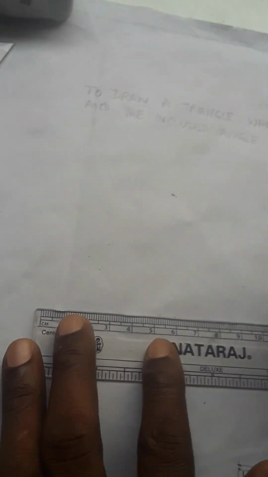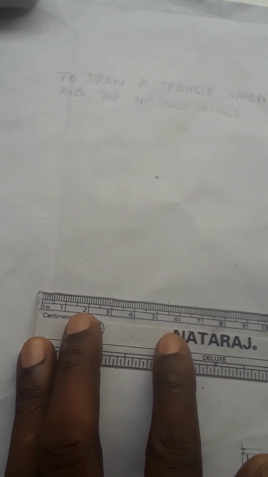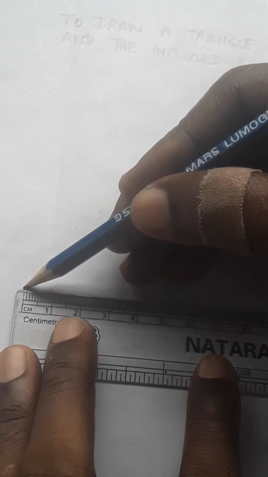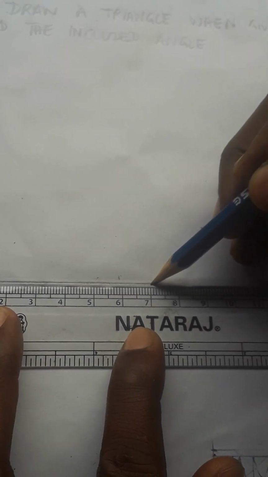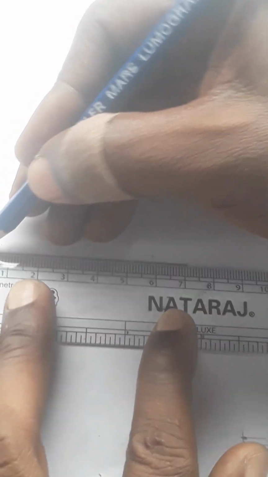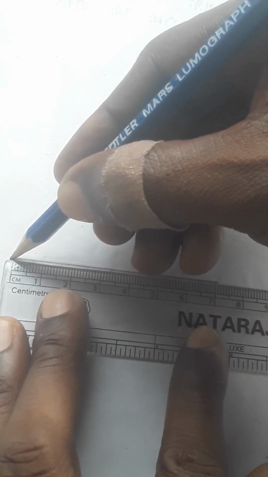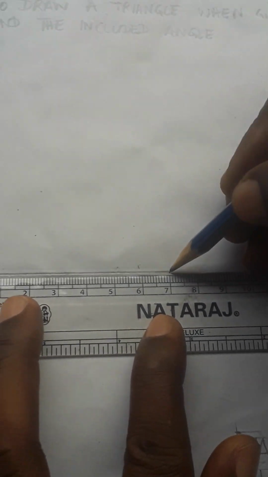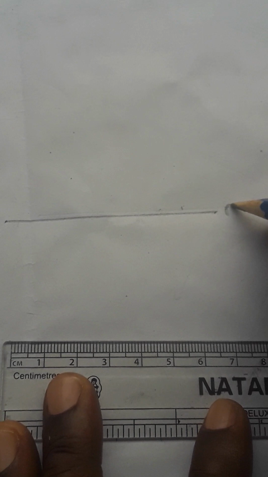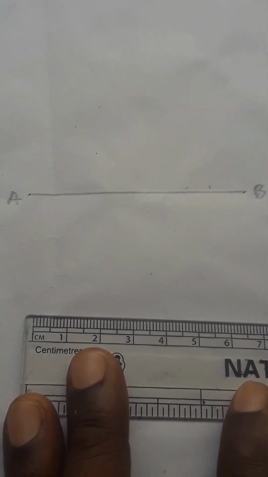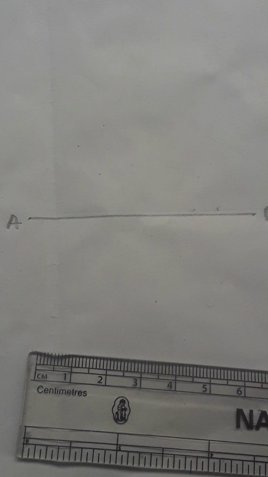Now follow the rough sketch and draw line AB. When you are drawing, come down a little bit lower and draw AB, which is 70 millimeters. 70 millimeters is 7 centimeters, so from this point to this point is 70 millimeters. You can indicate it as your AB, point A, point B.